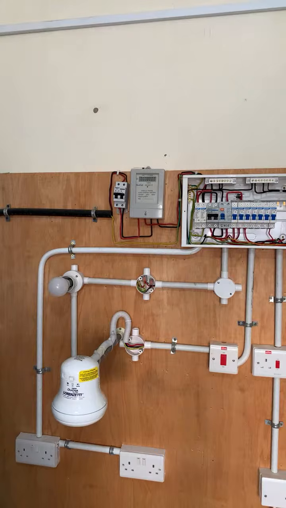How many types of consumer units do we have regarding the size? We have 4-way, we have 6-way, we have 10-way and 12-way and so on and so forth, right?